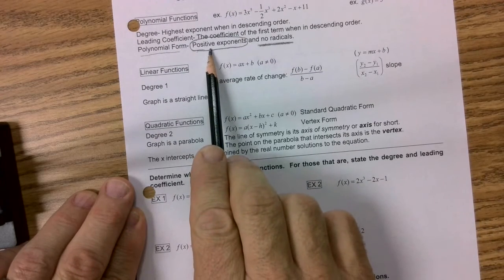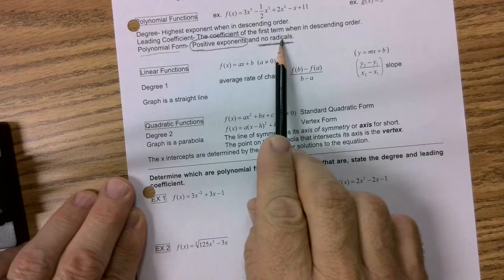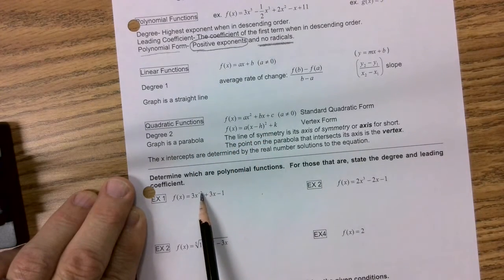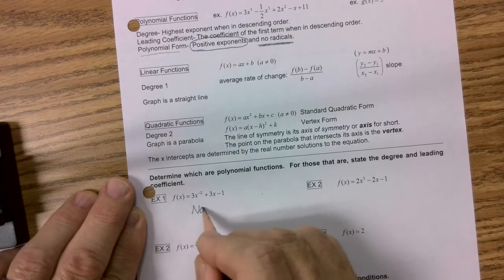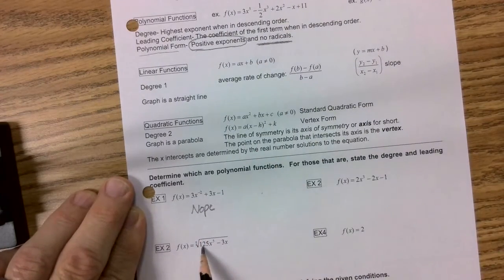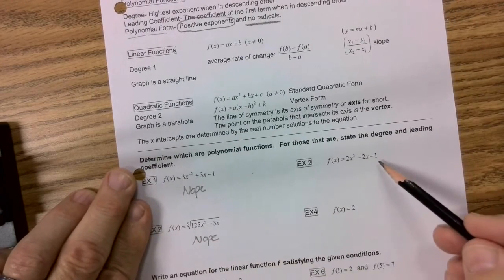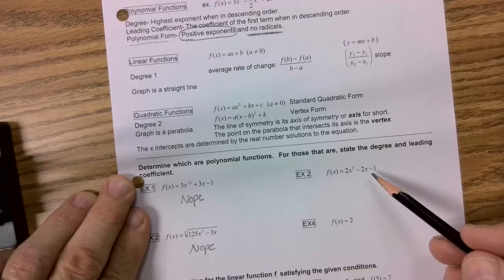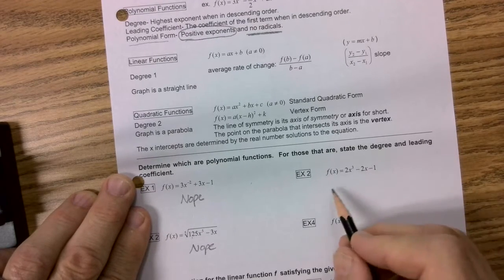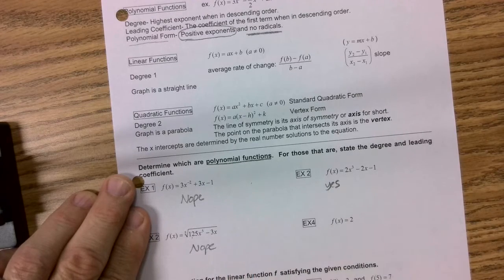Well, if they have negative exponents, then it's a nope. And if there's radicals, then we say nope. Look at it, negative exponent. Nope. It says no radicals. Well, here's a radical, so we say nope. How about this one? Are there any radicals? Are there any negative exponents? So we say, yes, this is considered a polynomial function. It's just a definition, okay?